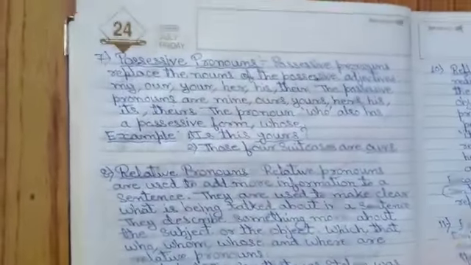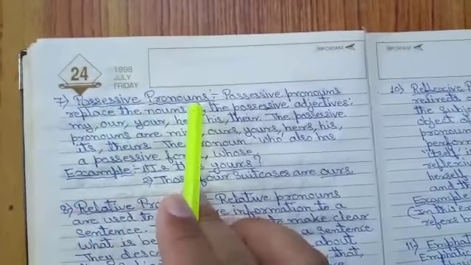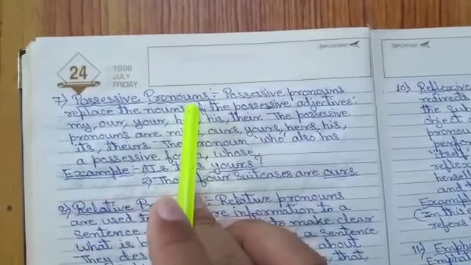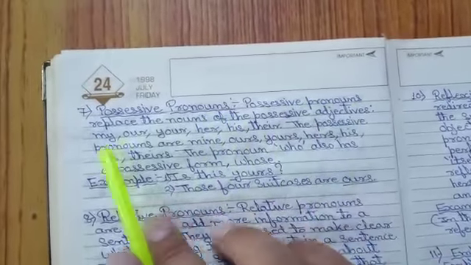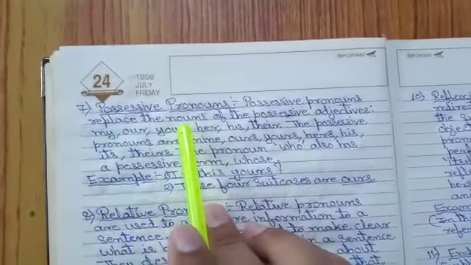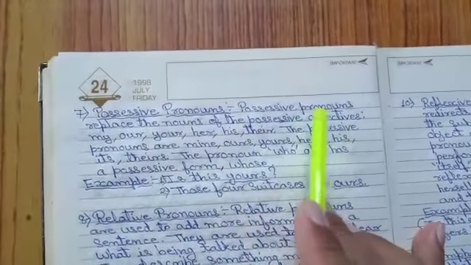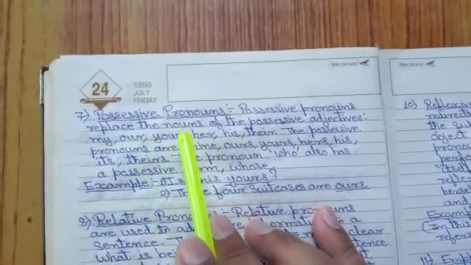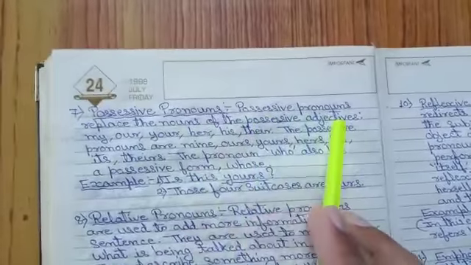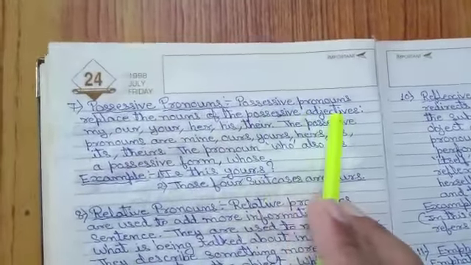Today we will study the next type of pronoun, which is possessive pronoun. Now first of all, see what is possessive pronoun. Possessive pronouns replace the noun of the possessive adjective, which means possessive pronouns are those pronouns which always come in place of the noun of the possessive adjective.